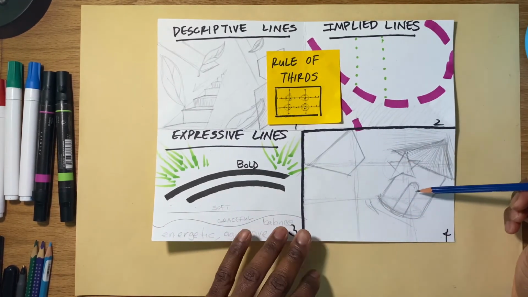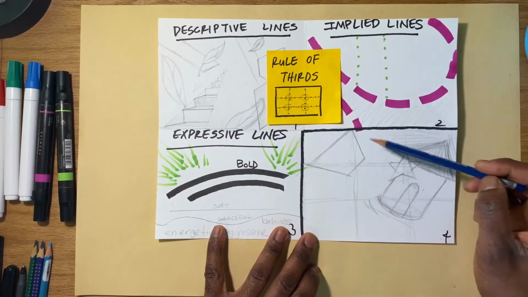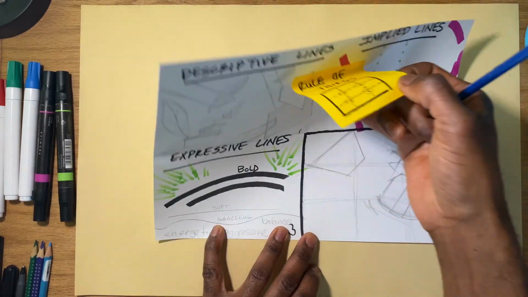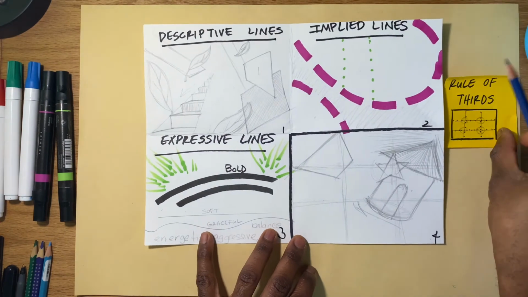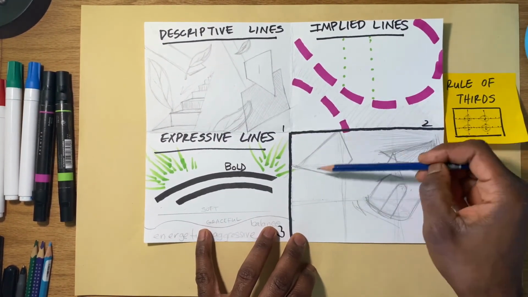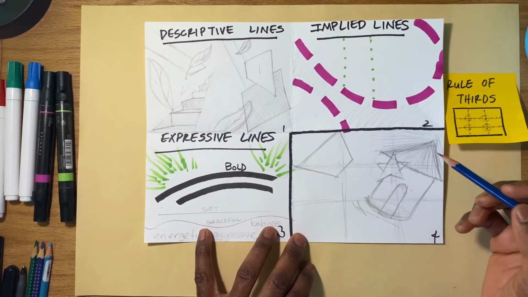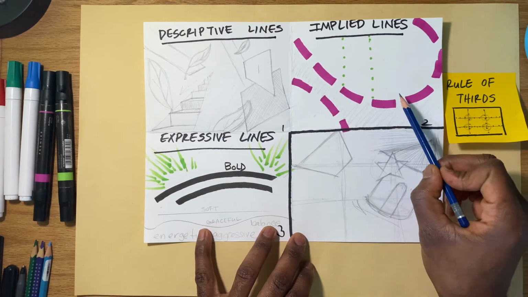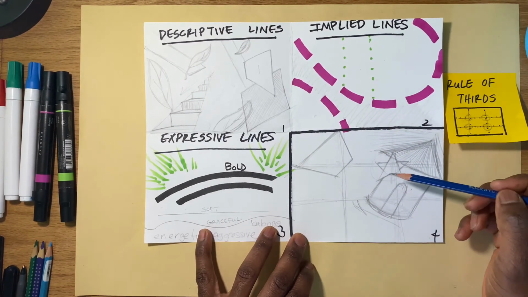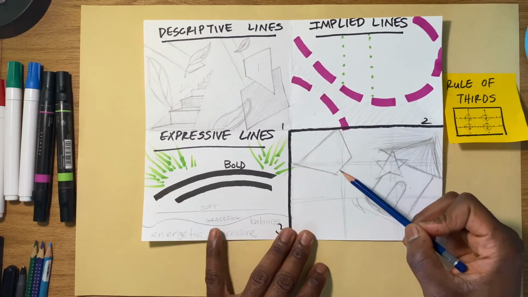So we're actually putting these elements in and we're going to fill them in. So here, the most important part here was to actually start with your descriptive shapes or descriptive lines. Remember, they show us outlines and forms like that. And then go ahead and add your implied and your expressive lines here in a very sensible way.